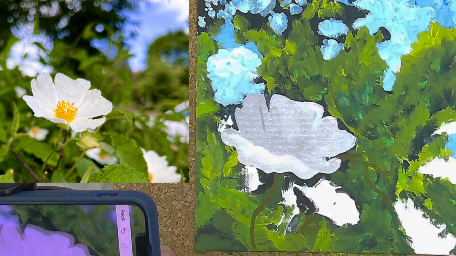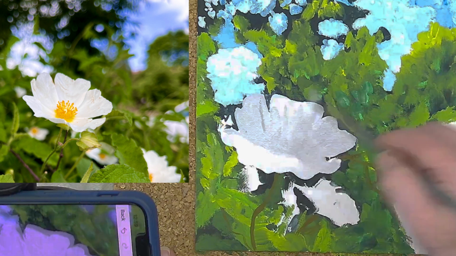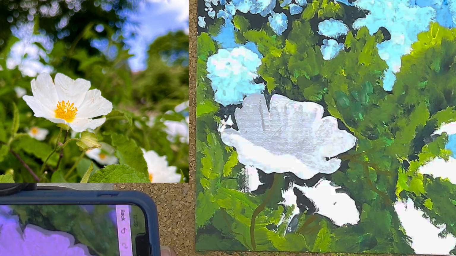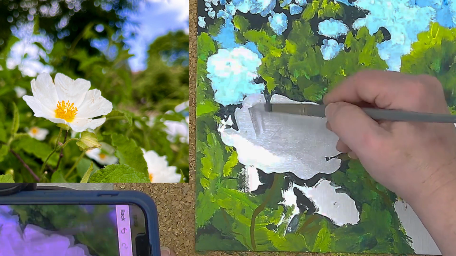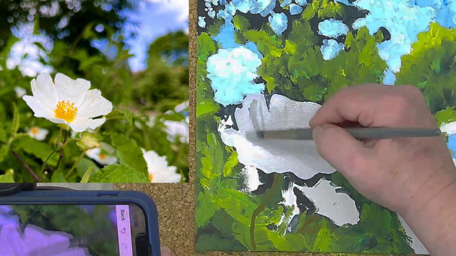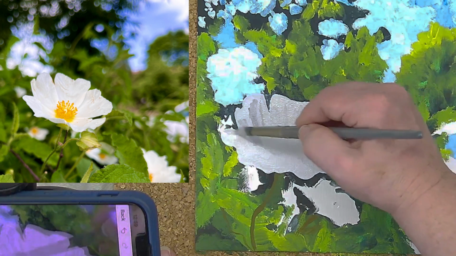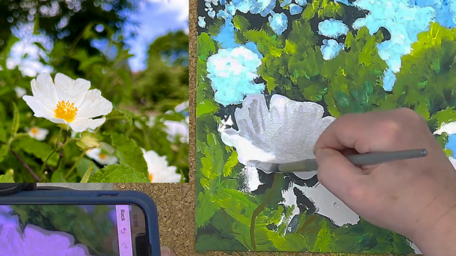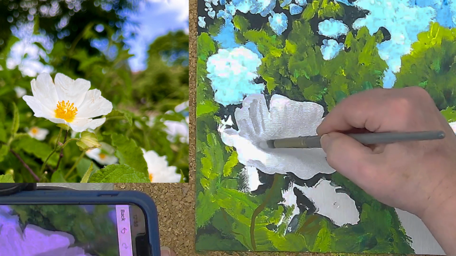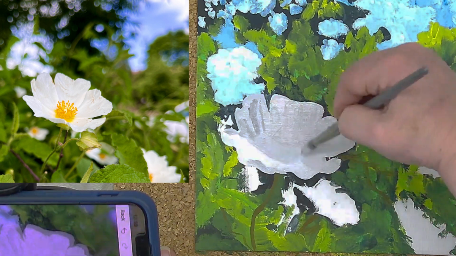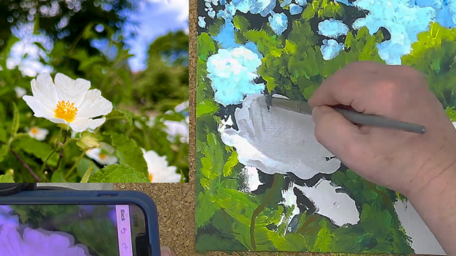I think I'm going to see if I can grab a little bit of that gray before it dries out. And put some stripes of gray into my petals. Kind of like that. Put a little bit of this gray down here, the bottom of those petals, and in the middle here.